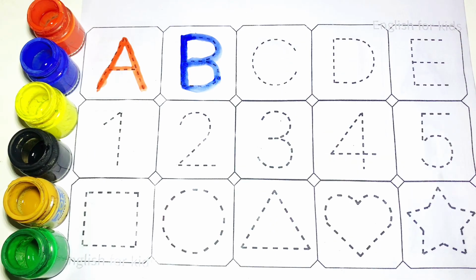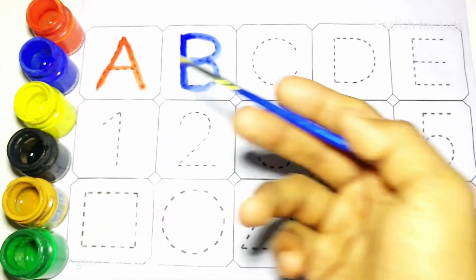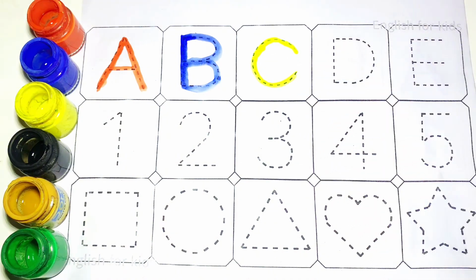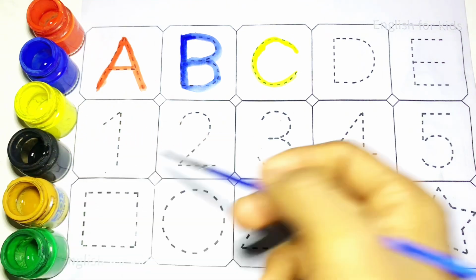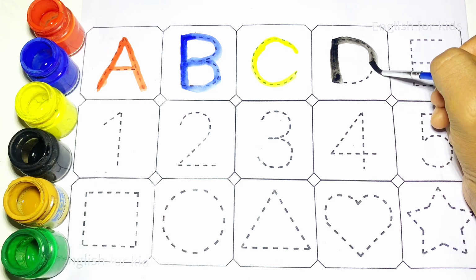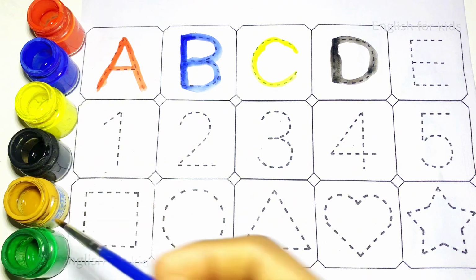Kids, now it is C. C is for cat and use yellow color. Kids, now it is D. D is for dog and use black color. Kids, now draw E. E is for egg and use yellow ochre color.